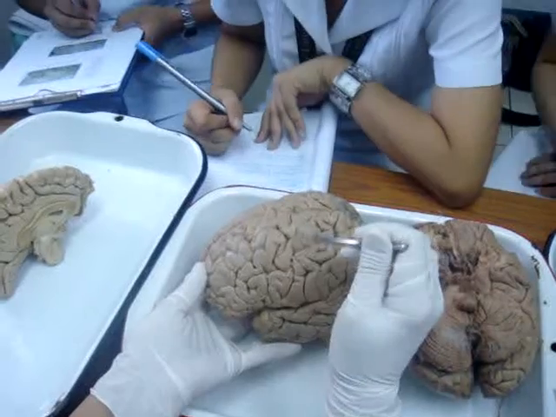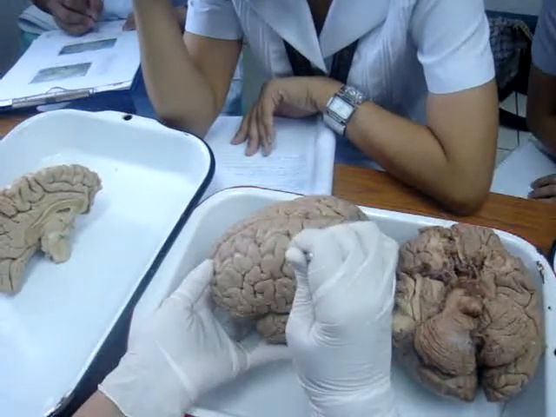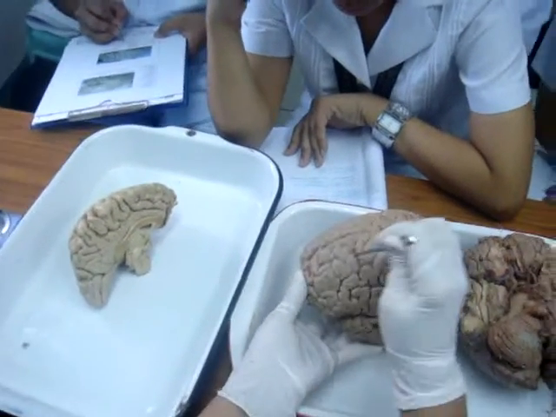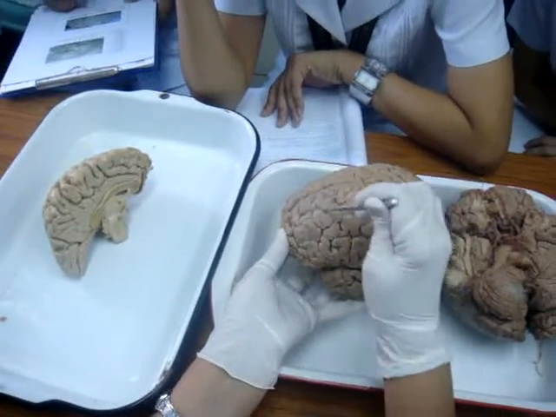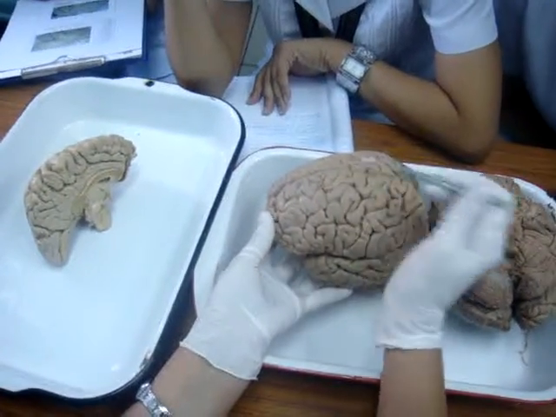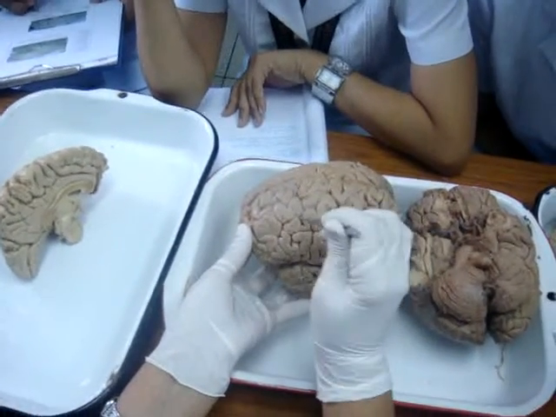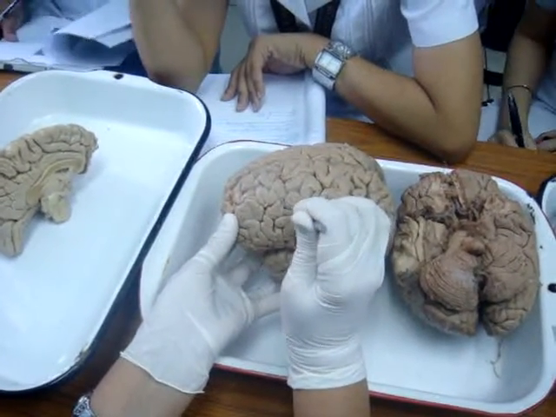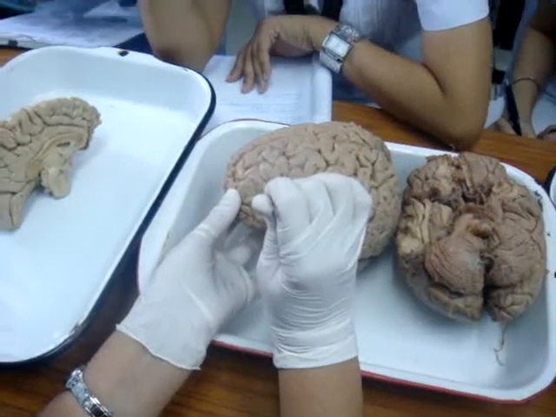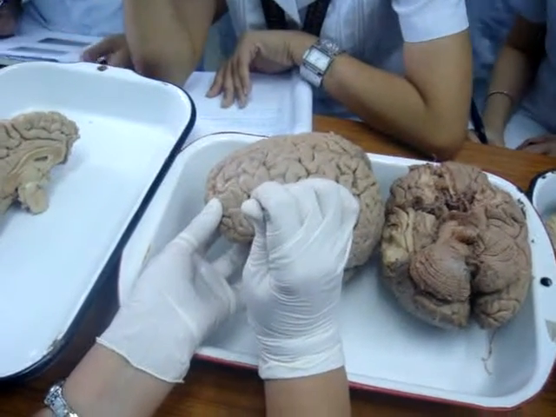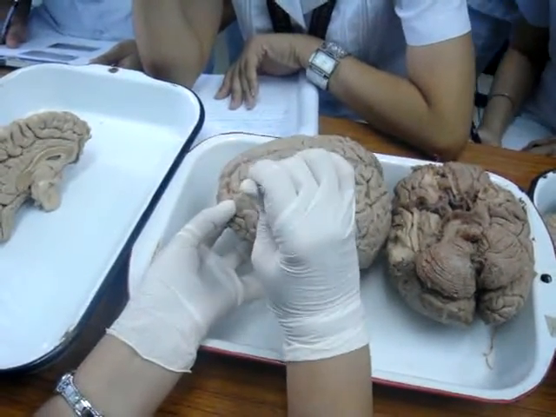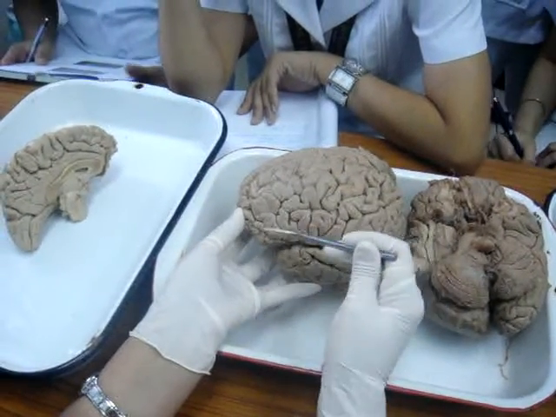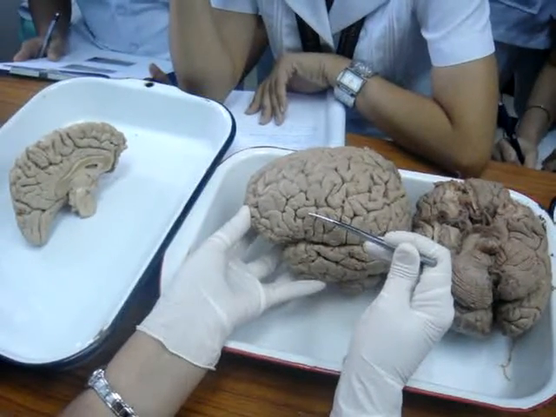Okay? Now, in front of the precentral gyrus is the precentral sulcus, and then you have two further sulci which divide the remaining part of the frontal lobe. These sulci are the superior and the inferior frontal sulcus. And they divide the remaining part of the frontal lobe into the superior frontal gyrus, middle frontal gyrus, and inferior frontal gyrus.